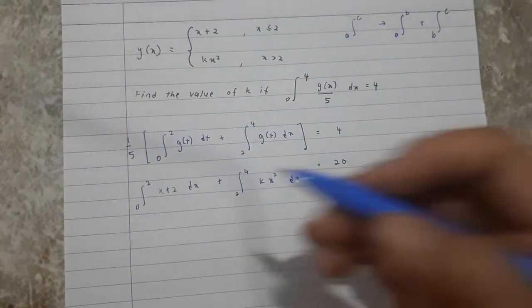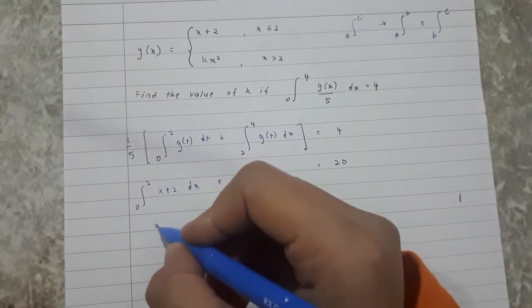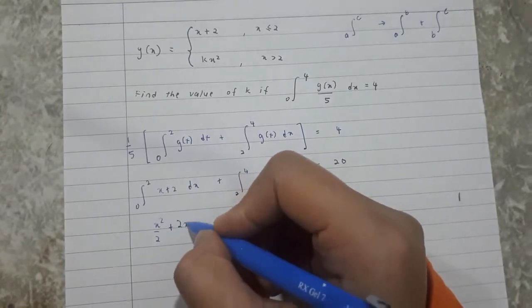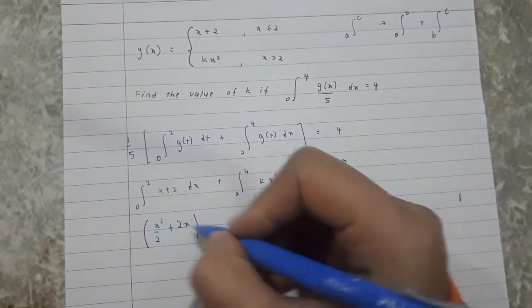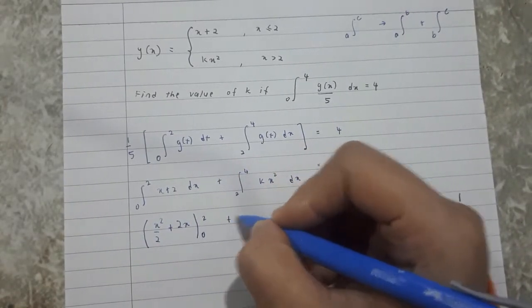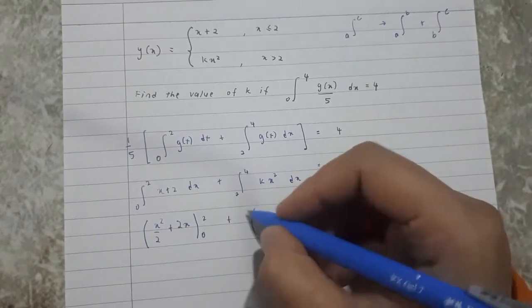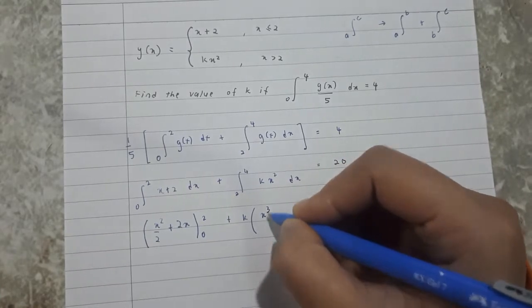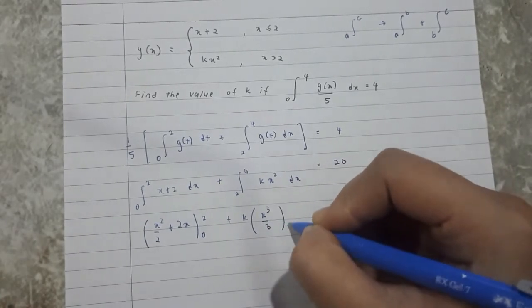Okay, let's integrate. Integrate x is x squared over 2. Integrate 2 is 2x, plus k as the coefficient, integrate x squared, x cubed over 3.